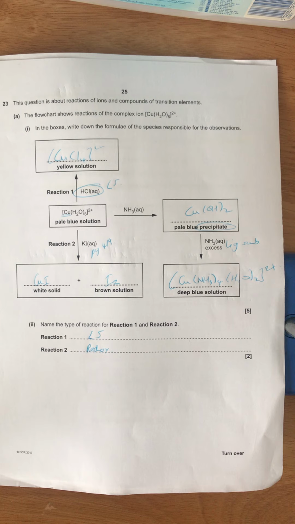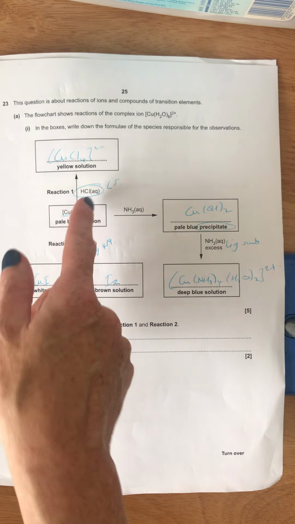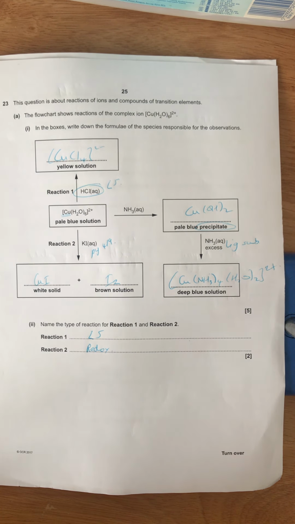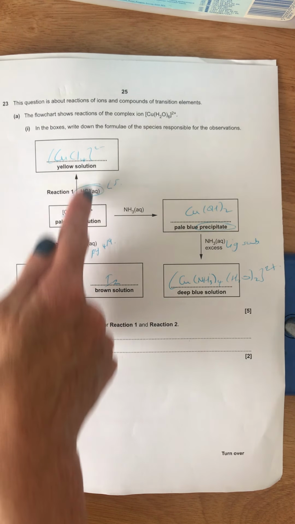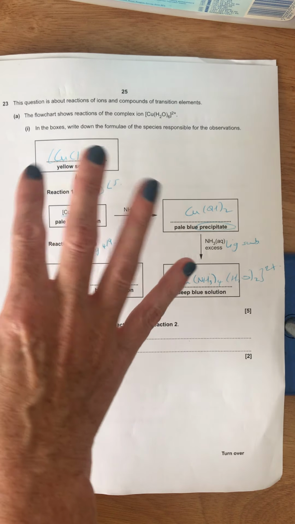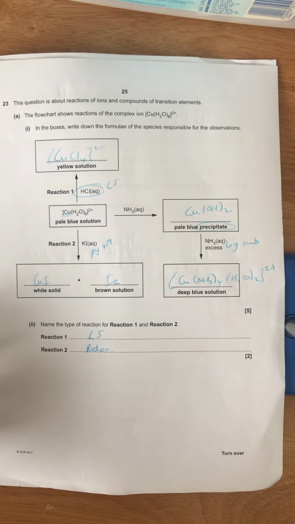2+ charge. You can see reaction 1, we're reacting it with HCl. This is one of the common reactions, copper and hydrochloric acid. It's a ligand substitution reaction, and you get a yellow solution, and often while it's in equilibrium, it's kind of green when it's in that dynamic equilibrium in the middle. So you do need to know that one. It comes up quite a lot.